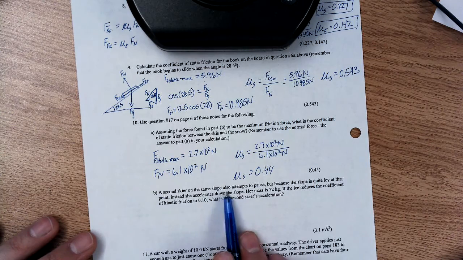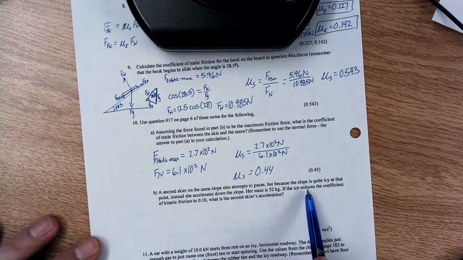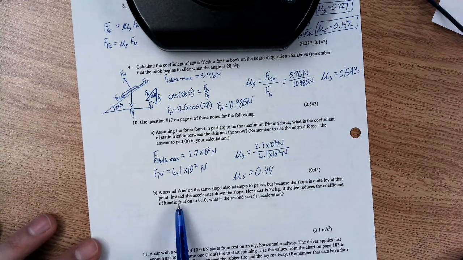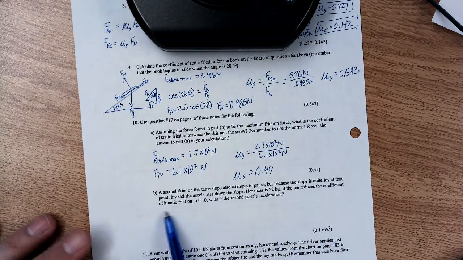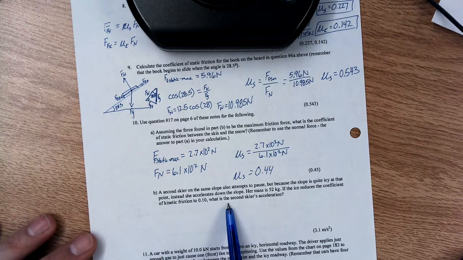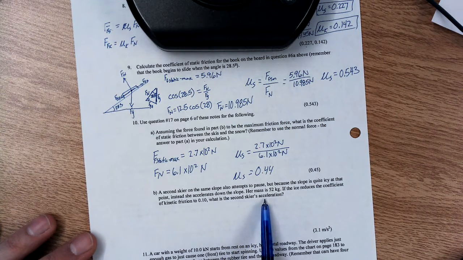The second skier on the same slope also attempts to pause, but because the slope is quite icy, at that point she accelerates down the slope. Her mass is 52 kilograms. If the ice reduces the coefficient of kinetic friction to 0.1, what is the second skier's acceleration?